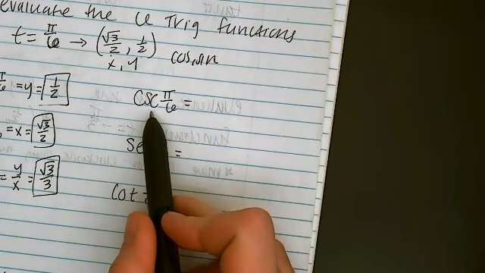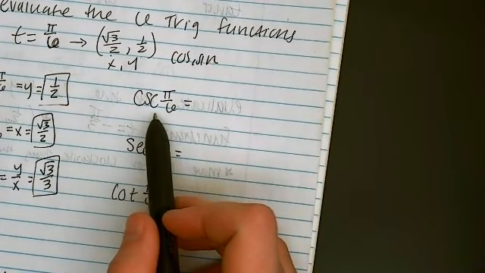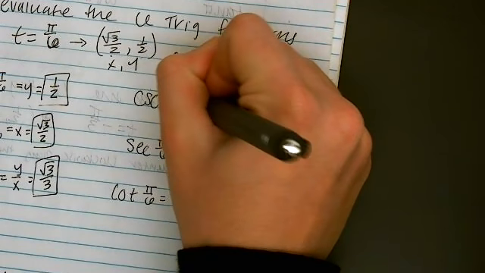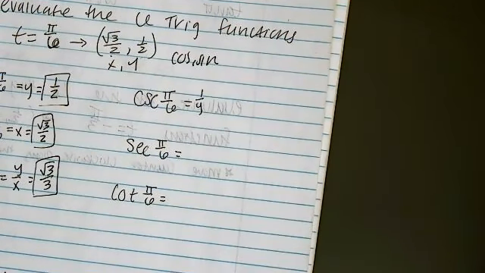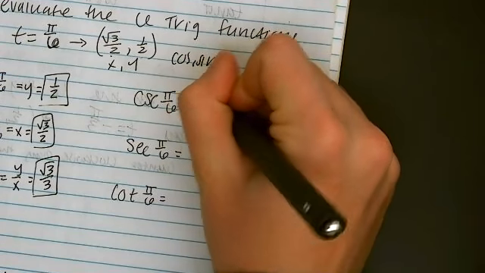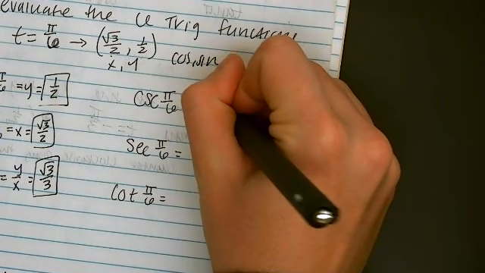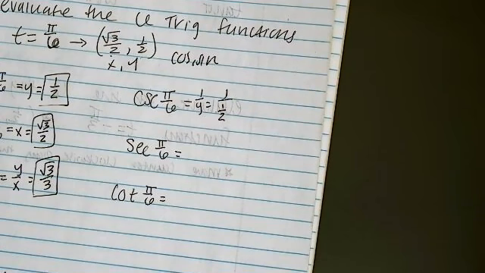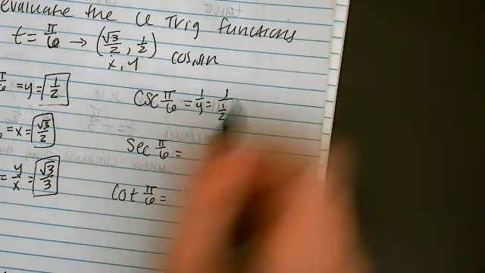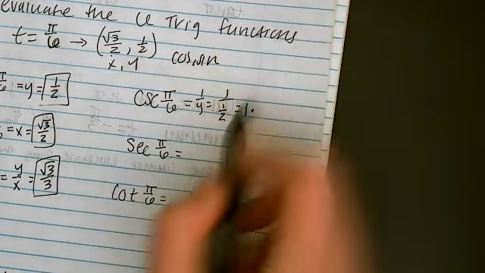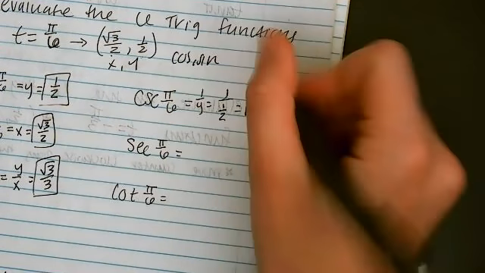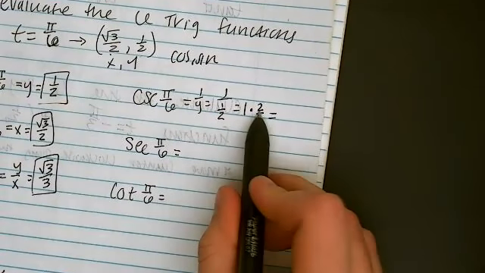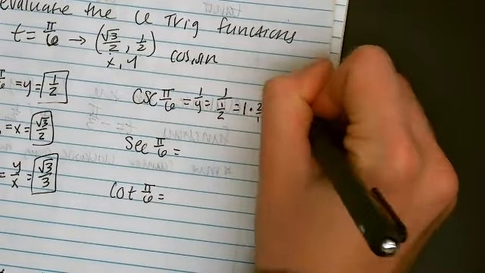So cosecant is going to be 1/y, which will equal 1/(1/2). Again, when we divide by a fraction, we multiply by its reciprocal. So you take the top, multiply it by the reciprocal of the denominator, which would be 2/1, or 1 times 2, which is just 2.